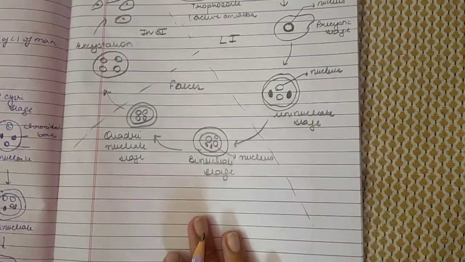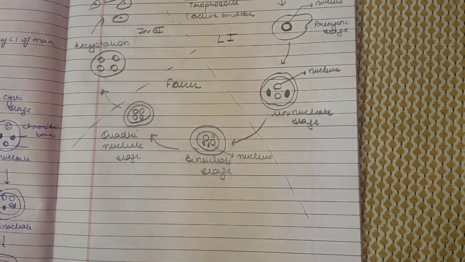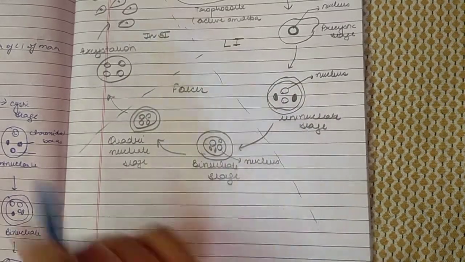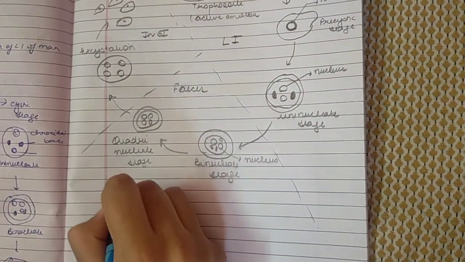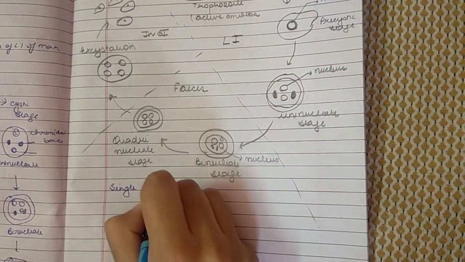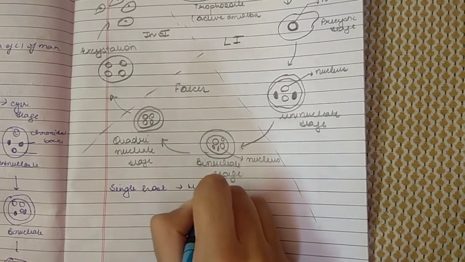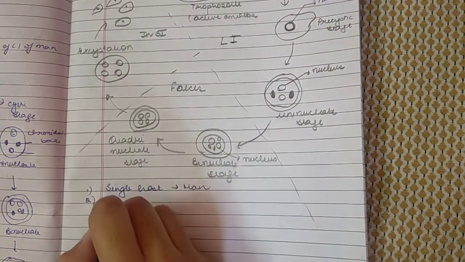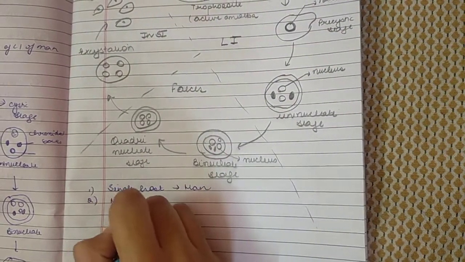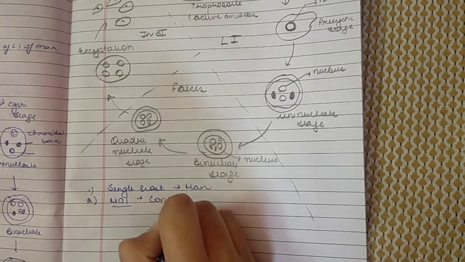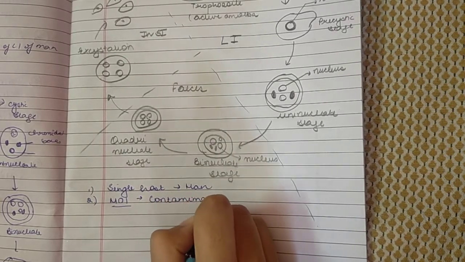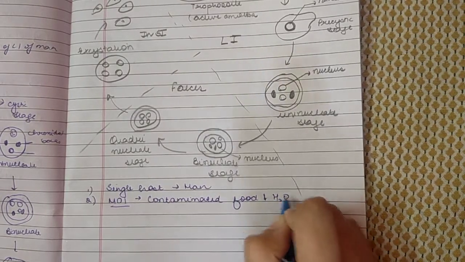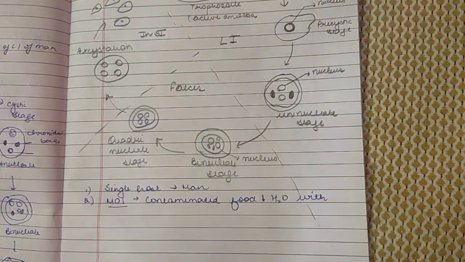Okay. Now what I want you to know is, as we saw in this life cycle, there is just one host. Okay, so single host, which is man, obviously. Then how is the infection acquired? Okay, mode of infection, it is through contaminated food and water with which stage?